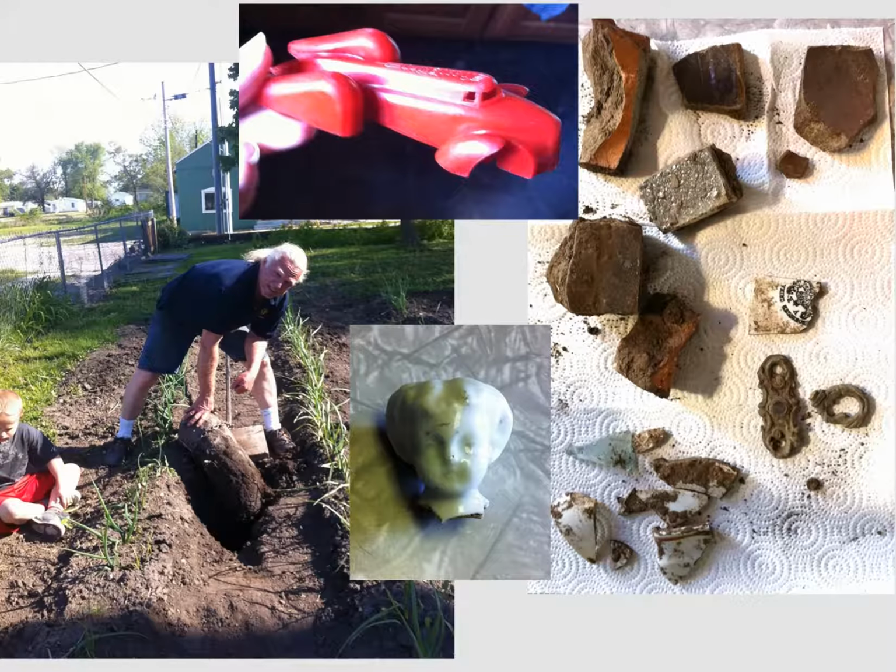Here are some pictures of things we have found in our backyard. That photo on the left is my husband with what we think was a gazebo footing. He kept hitting something in the garden and finally dug it up. We have found toys. You see there the porcelain doll head, bricks, ceramics, porcelain, parts of dishes, glass, and what looks like a drawer pull there or a handle.